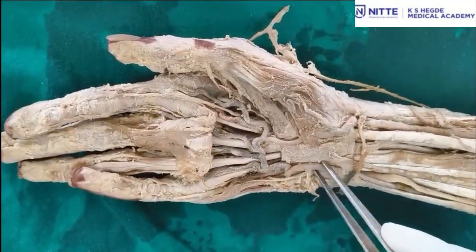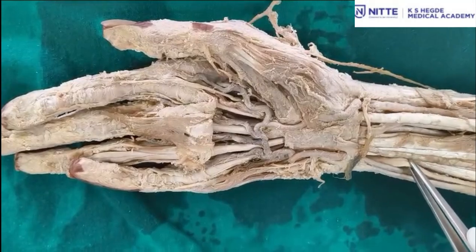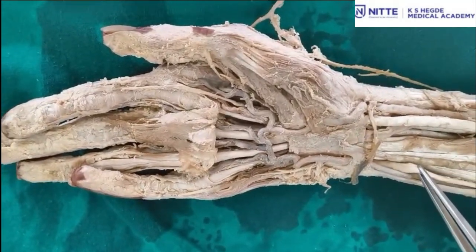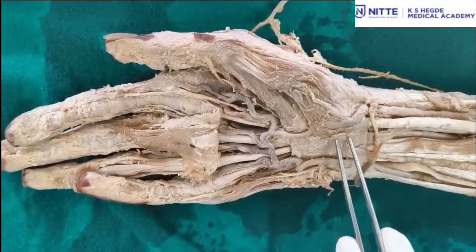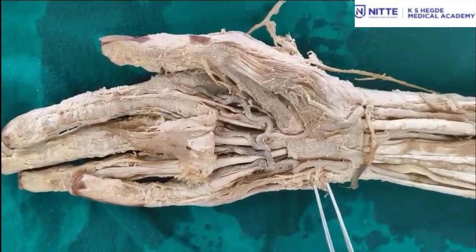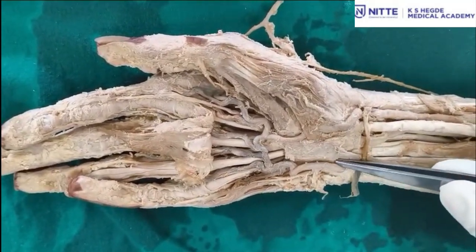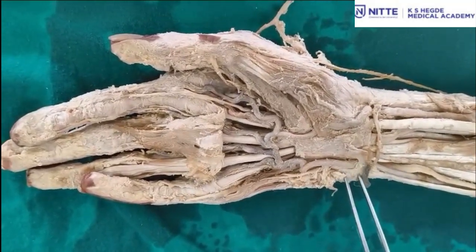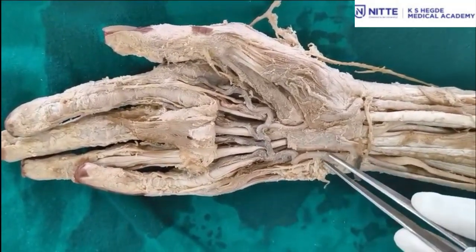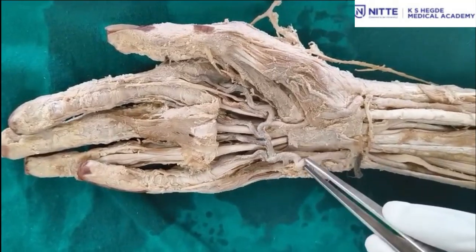The ulnar artery, accompanied by the ulnar nerve on its medial side, enters the palm superficial to the flexor retinaculum and on the radial side of the pisiform bone. Beneath the palmaris brevis muscle, it divides into a superficial branch and a deep branch, as you can see.